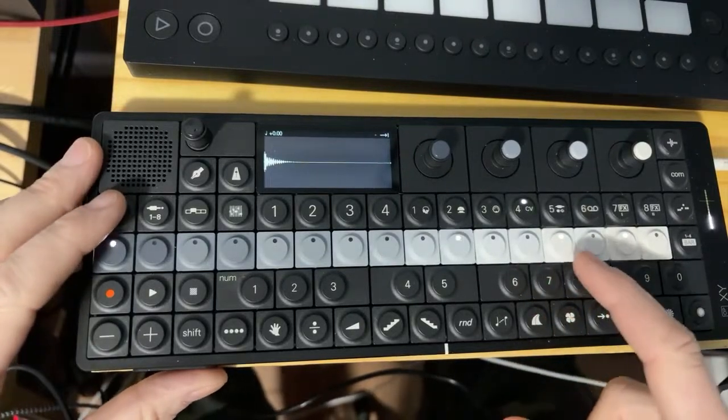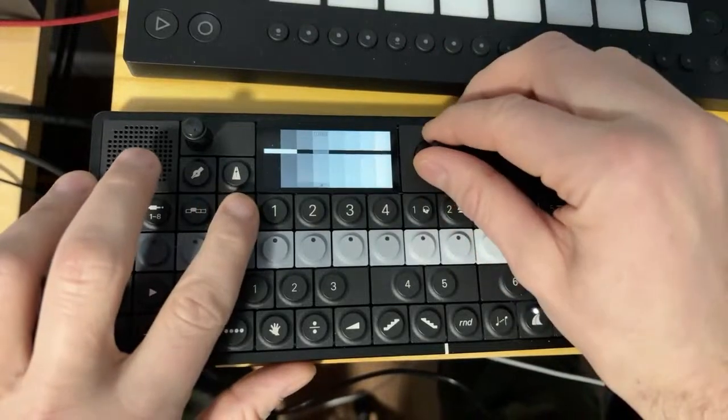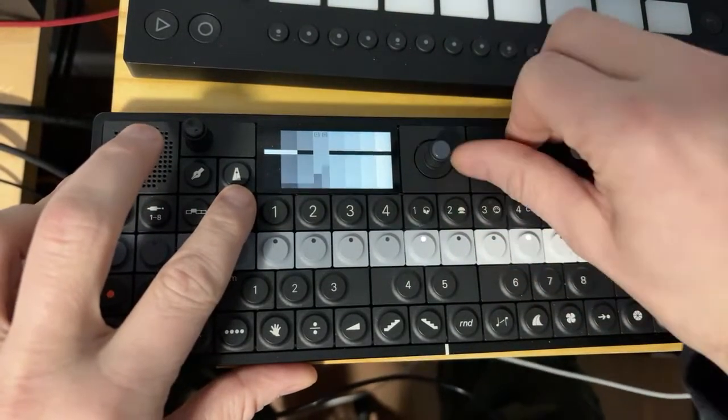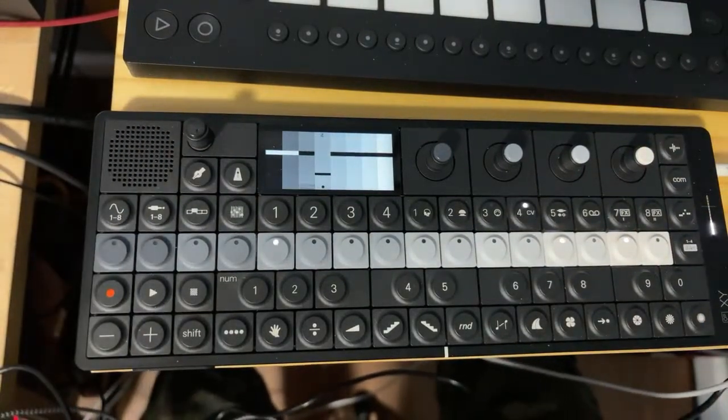Real simple stuff, right? And then the other thing is on that mixer side, you can always go back and if one track's a little too aggressive, give it a little bit of reverb and turn it down, right? So the mixer side always has ways to mix.